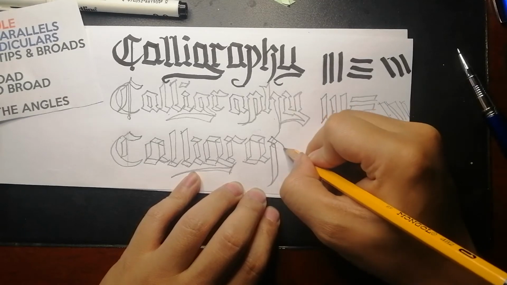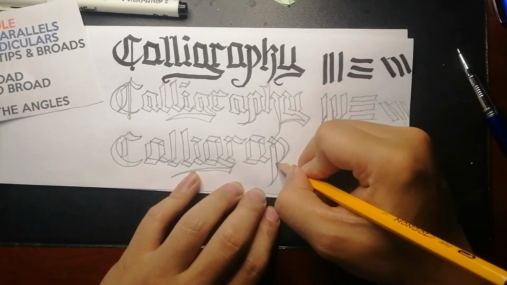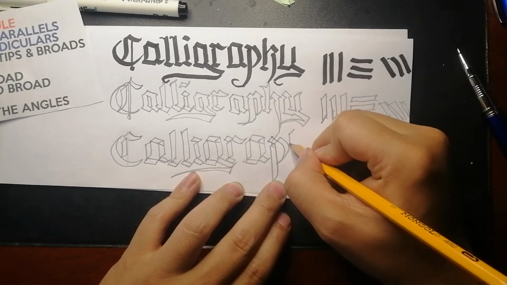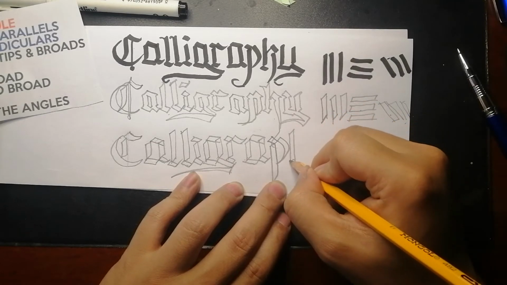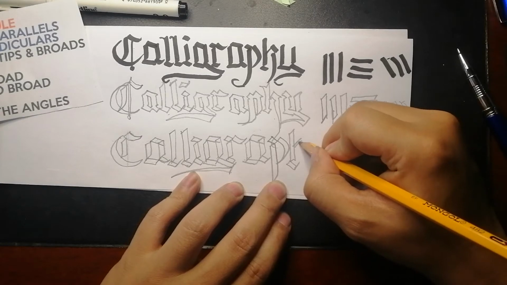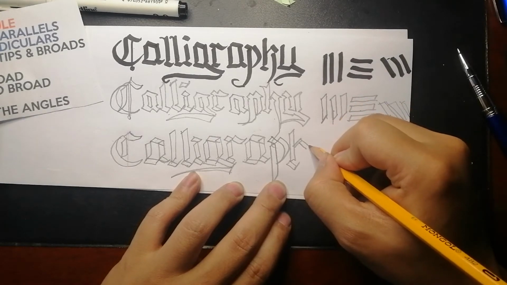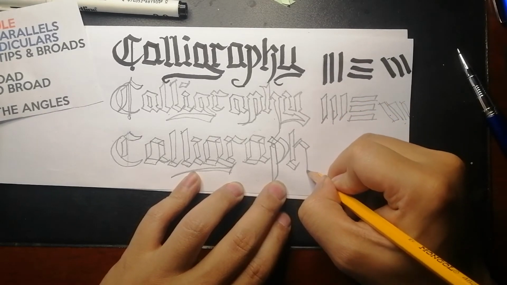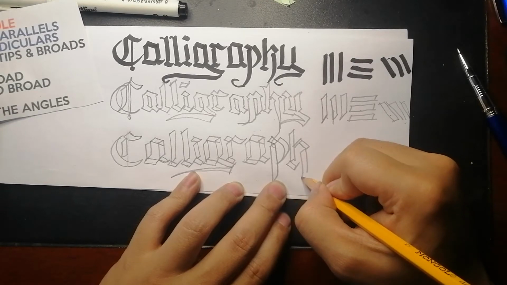Vertical line, then flourish, vanish na circle. Okay, so vertical line, tip to tip, and then slide, and then vertical, and then tip to tip dun, then vanish.